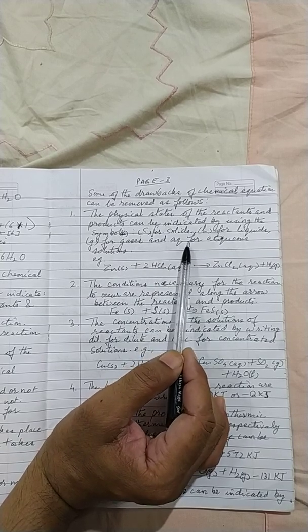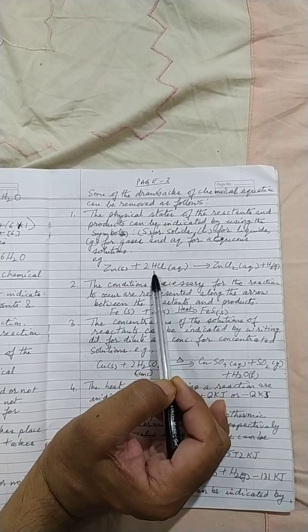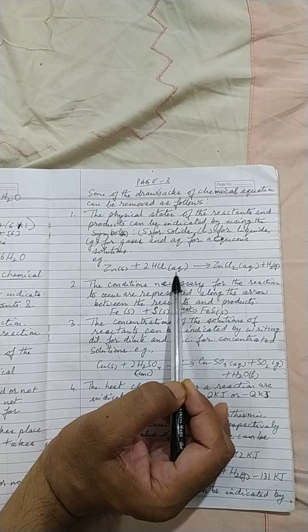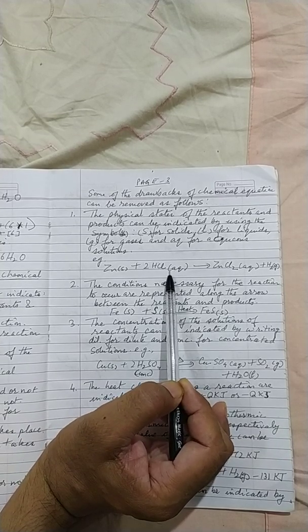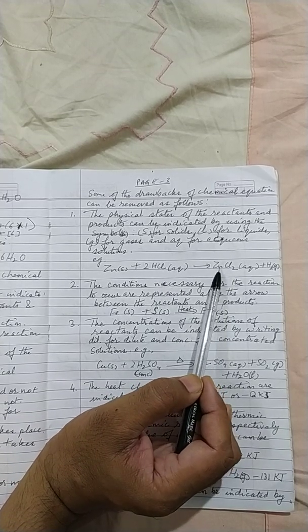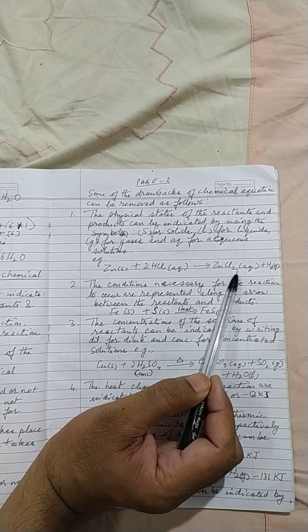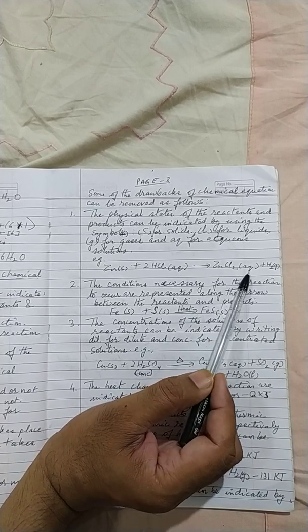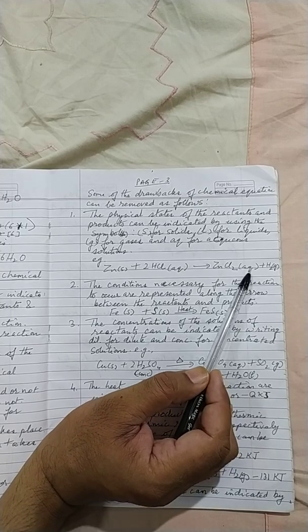So we see here hydrogen is a gas, so we have depicted it with G for gases, and AQ for an aqueous solution. For HCl we have put AQ to show that it is an aqueous solution, and also zinc chloride, which is a product formed in this equation. This is also an aqueous solution.